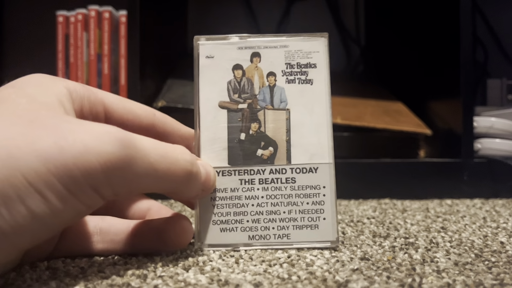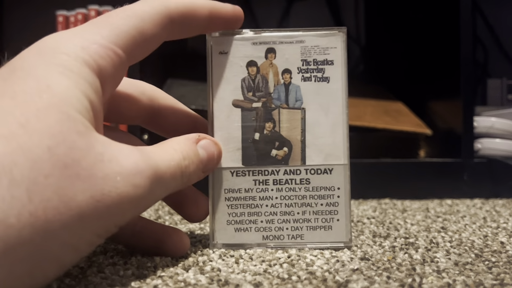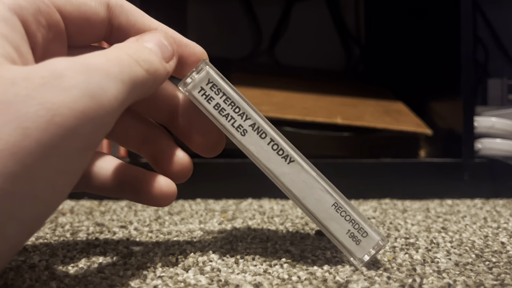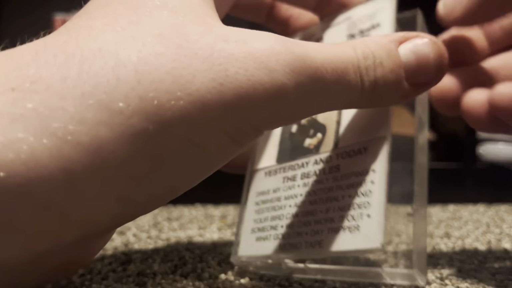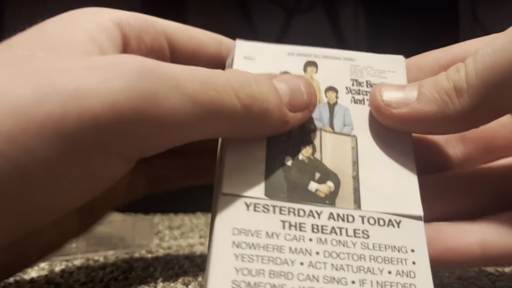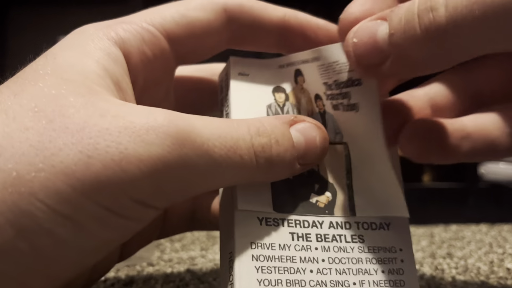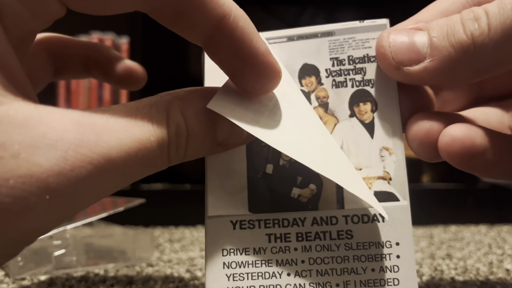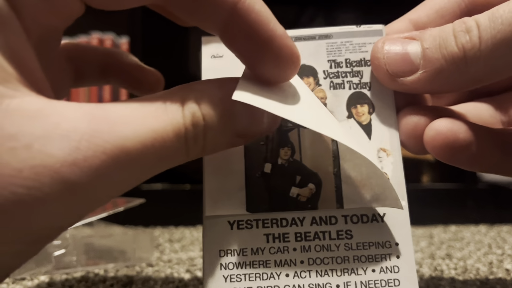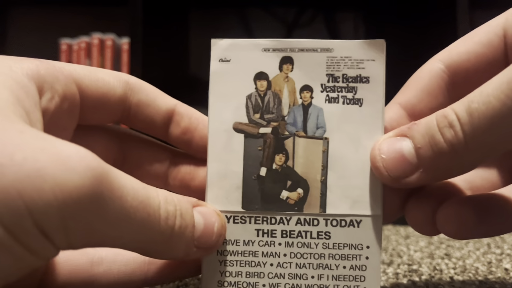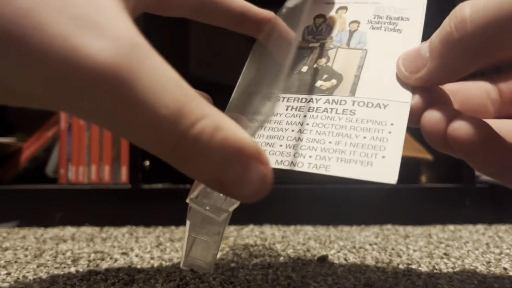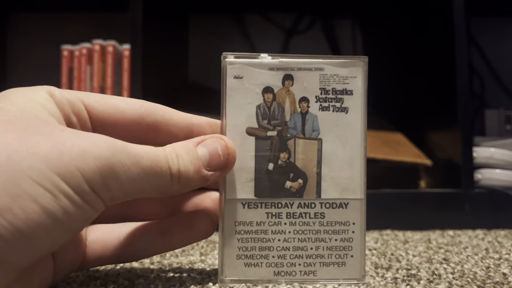Alright, today I'm going to be showing you how to make this, which is a custom cassette tape of Yesterday and Today, with a cool feature being that you can actually peel back the cover and see the butcher cover underneath, just like the original vinyl. So let's get into how you're going to go about making this cassette tape.